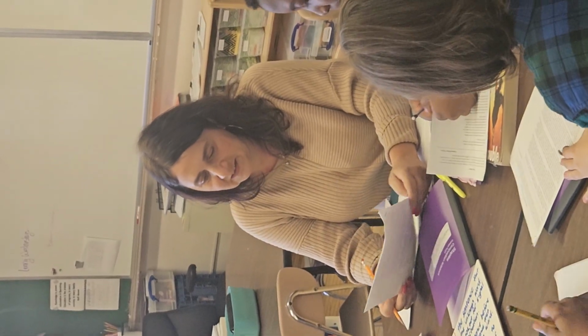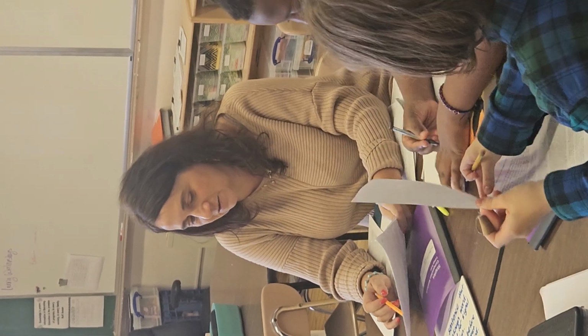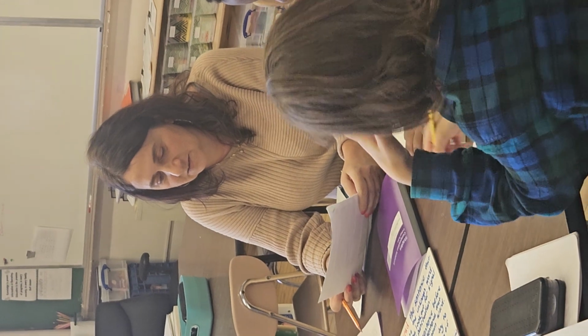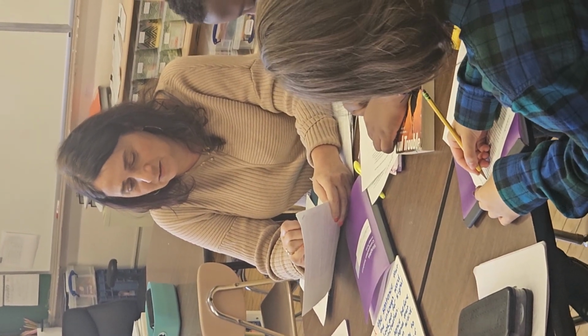Start reading. And you can annotate anything that you think is important on the side. See, it says annotation notes, but we're going to focus mostly on context clues. Ready?